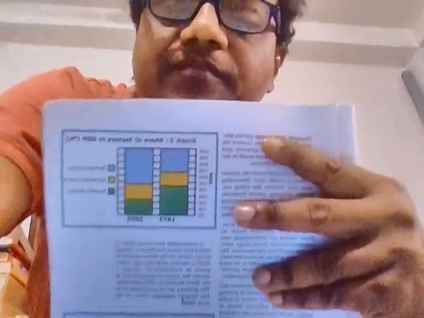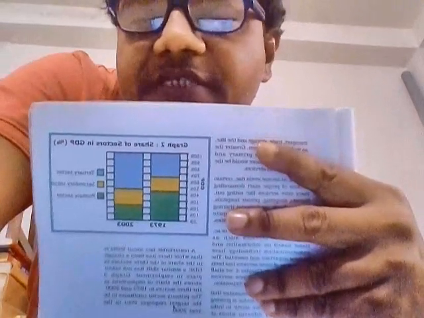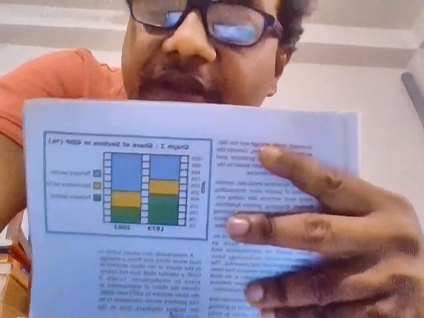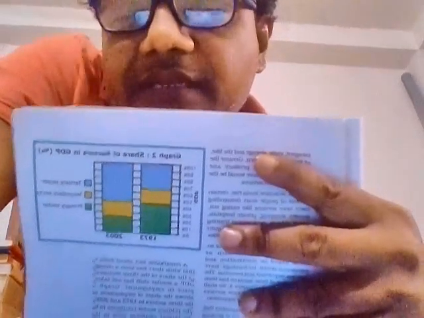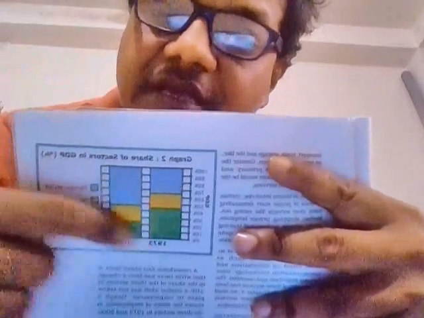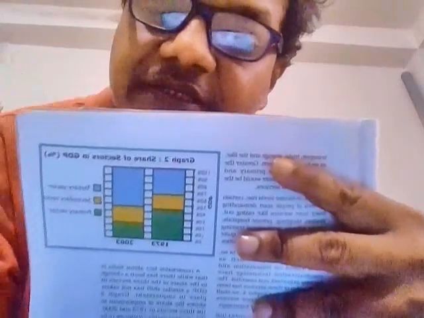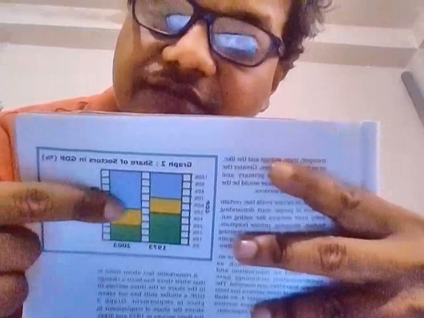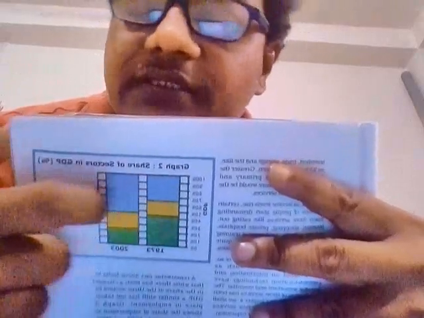Primary sector has more or less remained stagnant, and the contribution of primary sector has gone down in the GDP of your country. Can you please think of the answers, why this is happening over these years? Between 1973 and 2003, these changes took place in all the three sectors. Now come to the third graph.